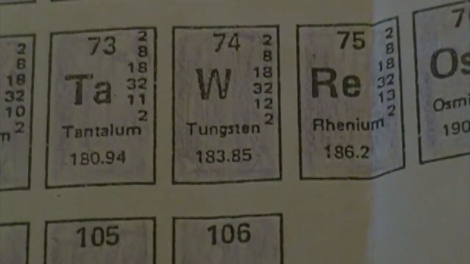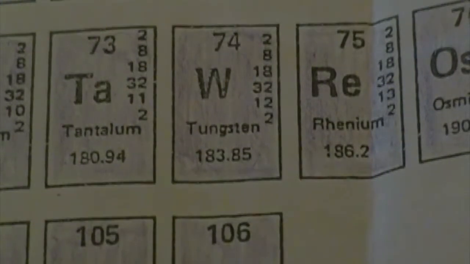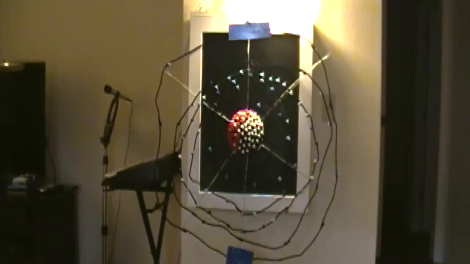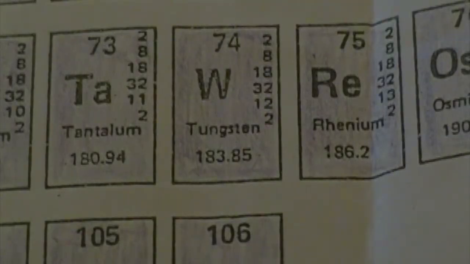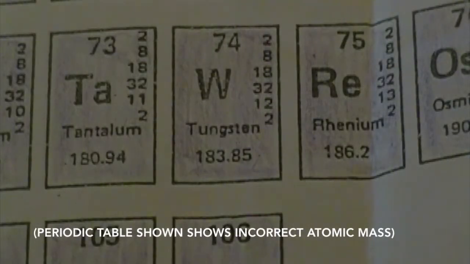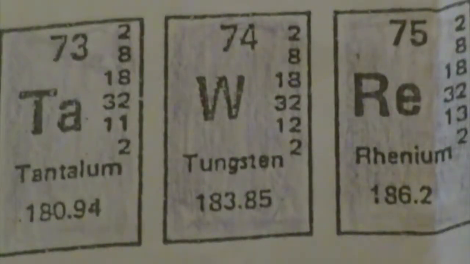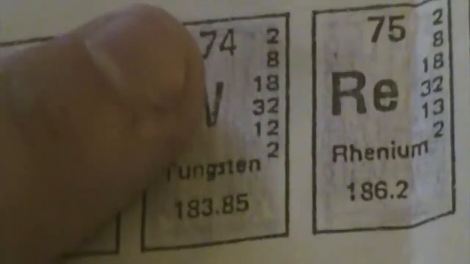What's that number on the bottom? Oh, that's the atomic mass. It's an average mass of all the different types of isotopes for that element. This is determined by the number of protons and neutrons in the nucleus of the atom. This is tungsten 180, meaning it has 74 protons and 106 neutrons. Tungsten's average atomic mass is 183.84.